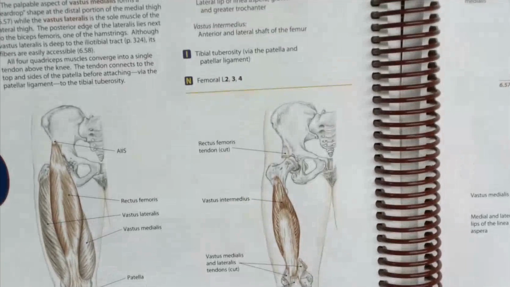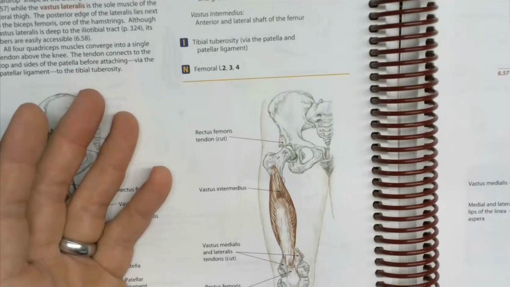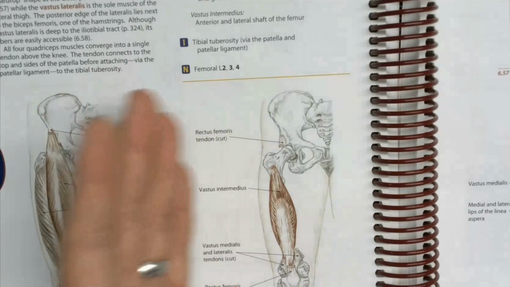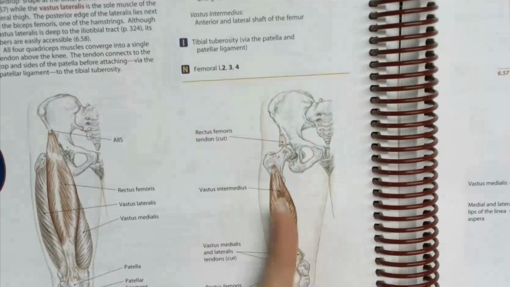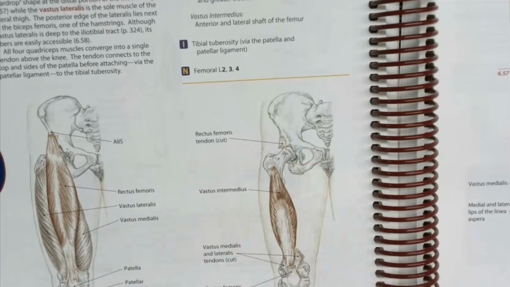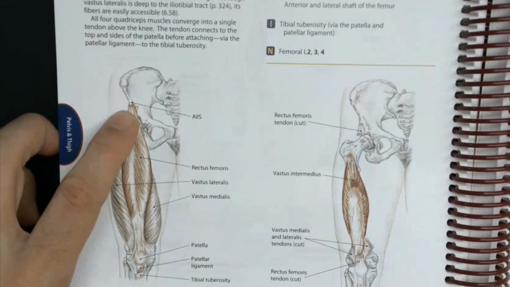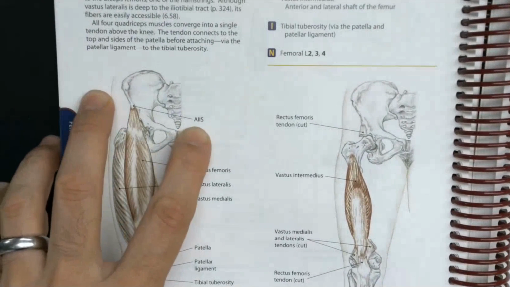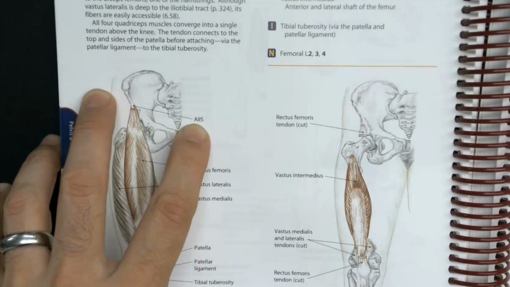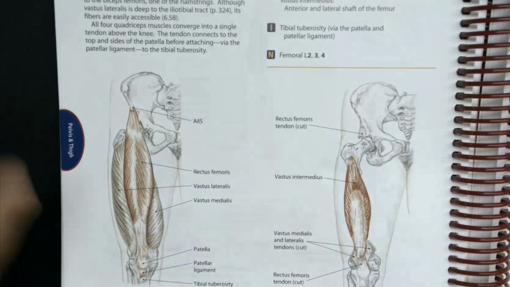Then with the vastus muscles, since they only attach to the femur, we'll just say they attach to the femur and literally only say that intermedius is in the middle, lateralis on the lateral side, medialis on the medial side. Simple enough. But rectus femoris attaches to that cool little landmark that we learned, the AIIS, the anterior inferior iliac spine. So again, we see that it crosses the hip.